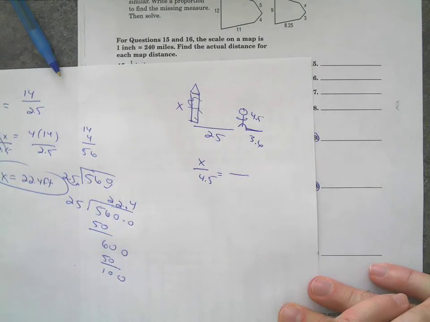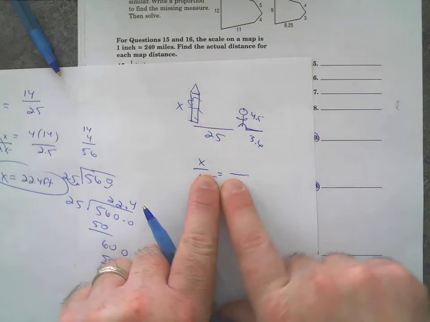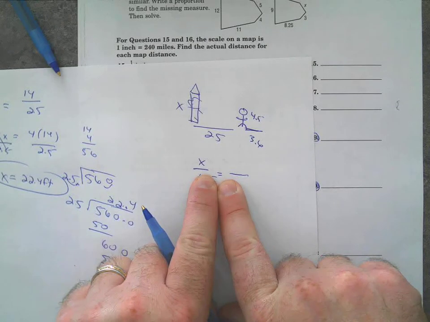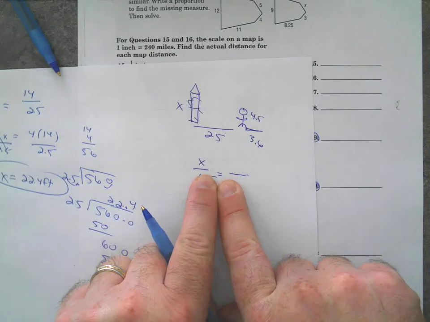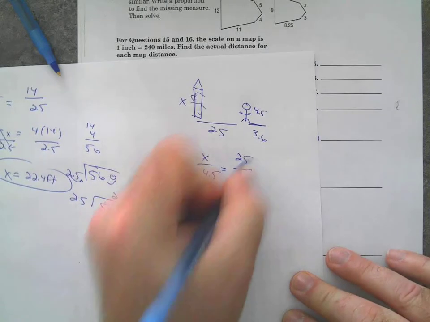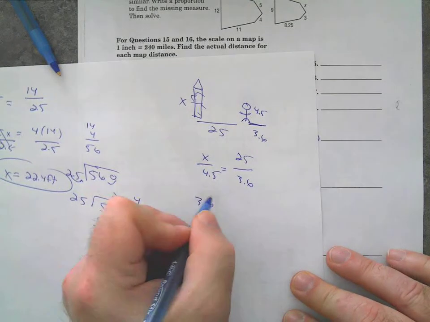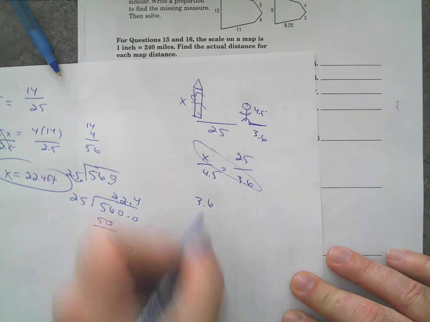Now, who can teach somebody that wasn't here what has to get paired up with X? What has to get paired up with X? Maddie. It has to be paired up, X and 4.5. But now when I'm going this way, what has to go on top with X? Am I going to pick 25 or 3.6? Logan. 25 and 3.6.